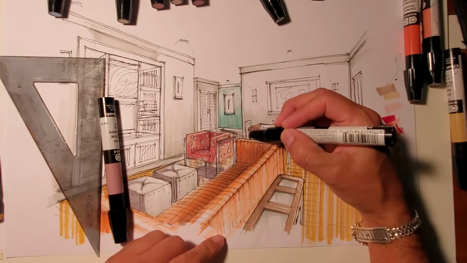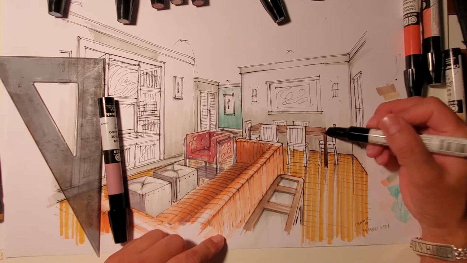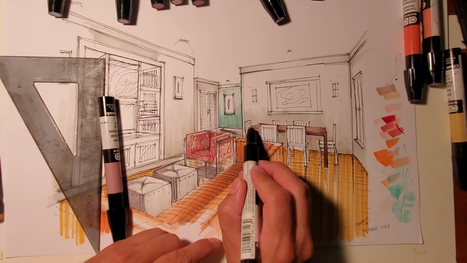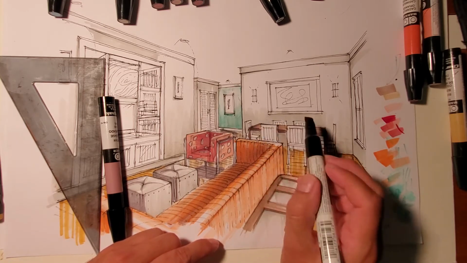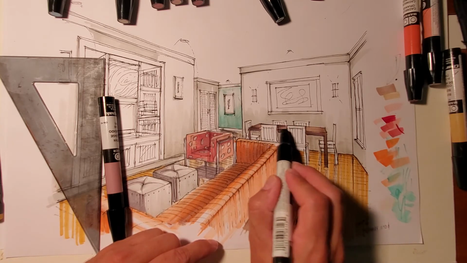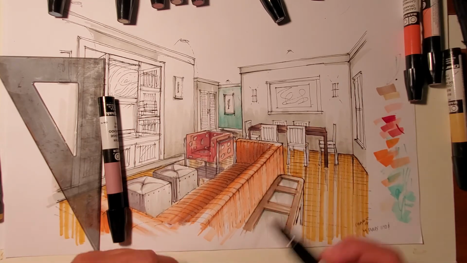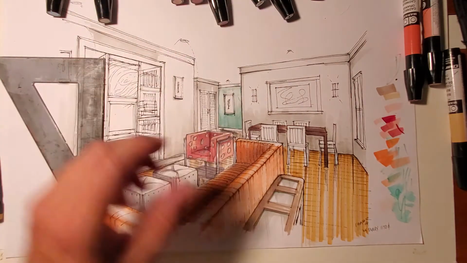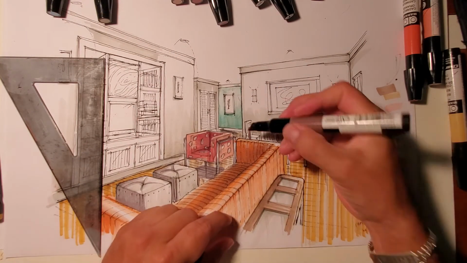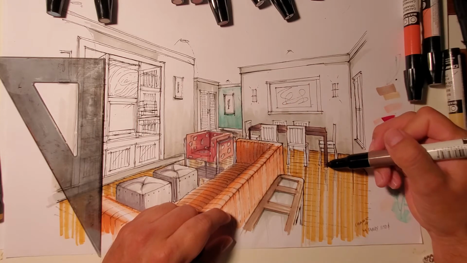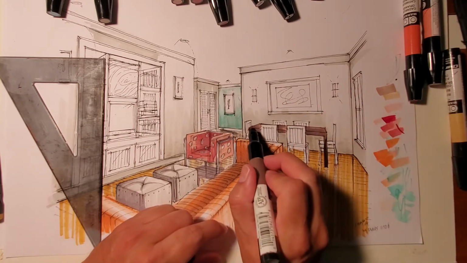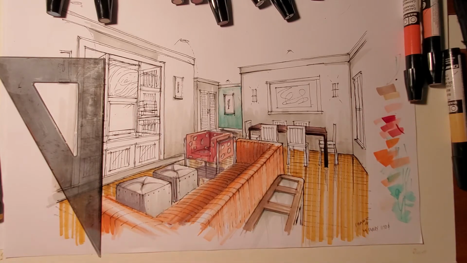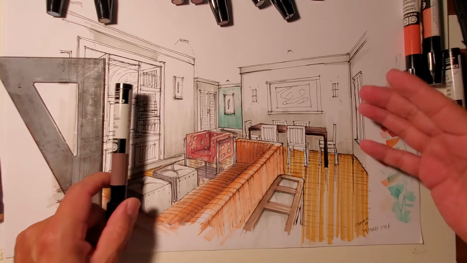That's probably a lot darker on these areas on the side here. All right, so there's the wood. So that's the color of the wood. That's the table, right?